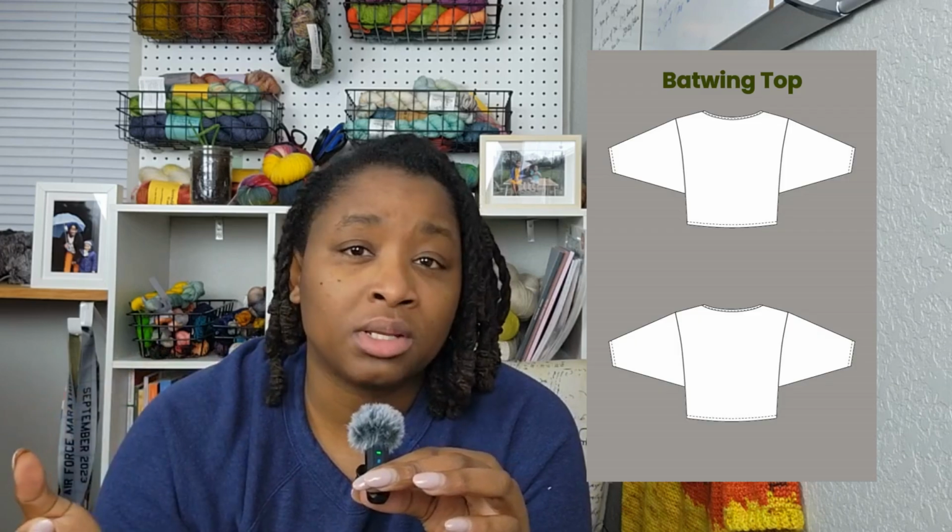This technique naturally creates a vertical stripes effect and is perfect for showcasing color changes or self-striping yarns. It also allows for unique shaping like batwing sleeves or dolman style tops with a relaxed and drapey feel.